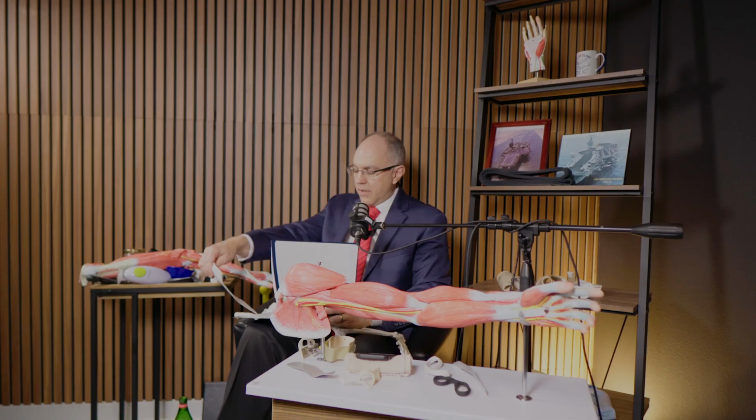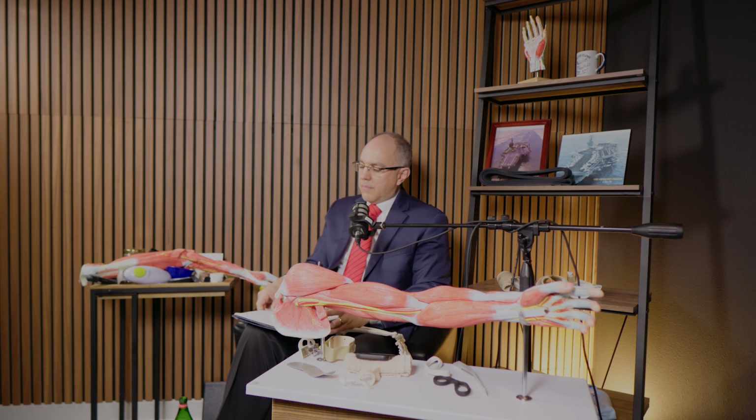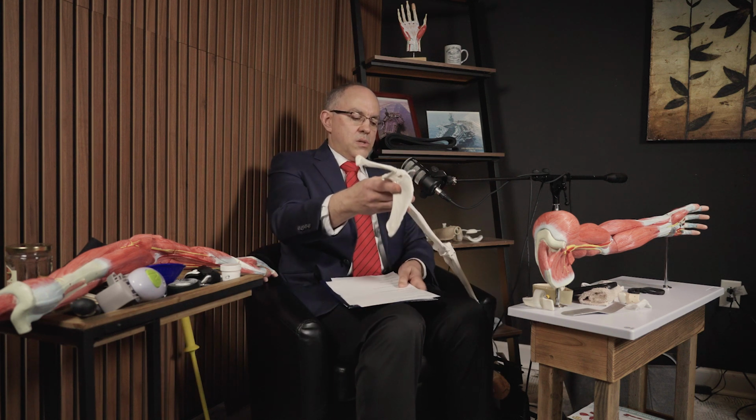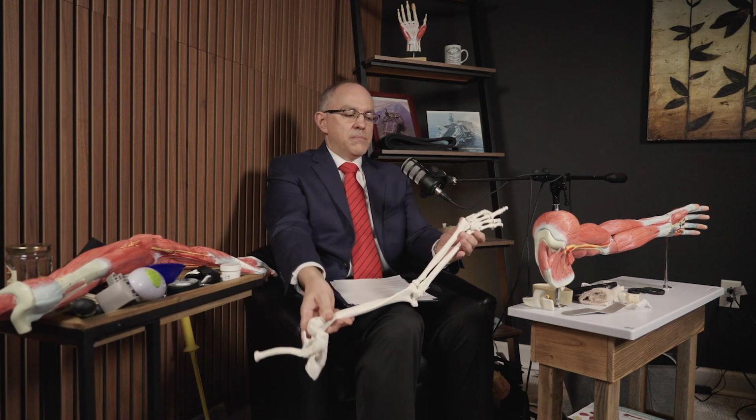So I want to continue talking about the wrist. The wrist is such a complex area, such a complex region of the body. It's composed of 15 different bones and 24 ligaments which connect bone to bone.